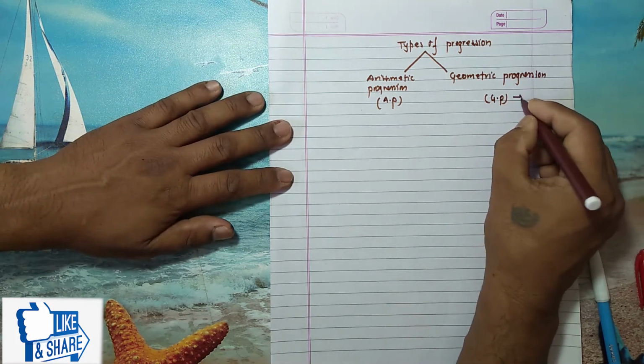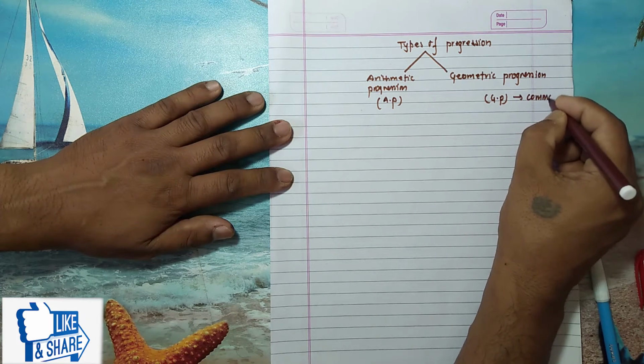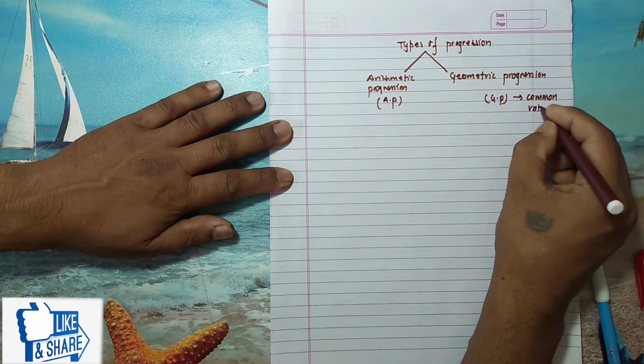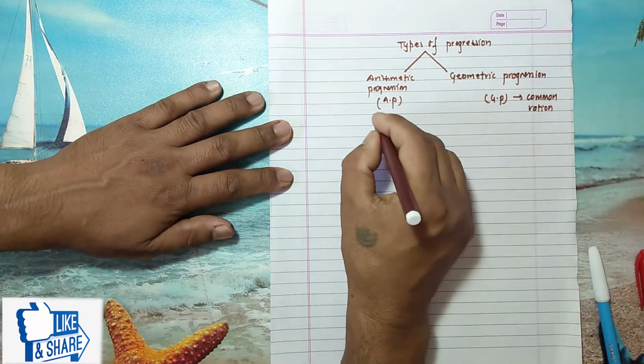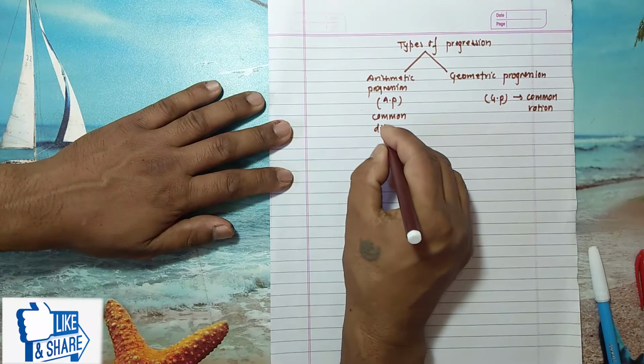Here we have defined it with the help of common ratio, and in arithmetic, by common difference.